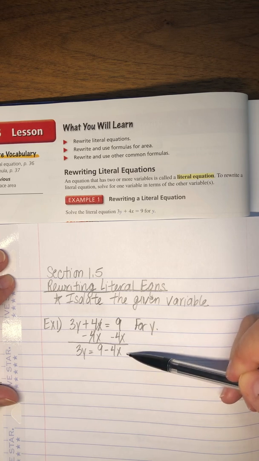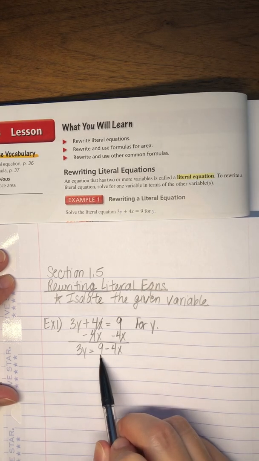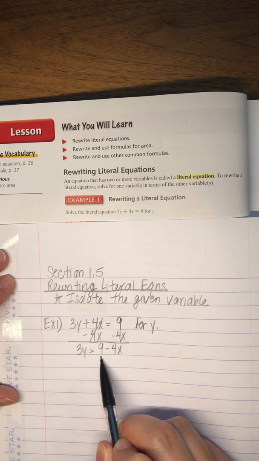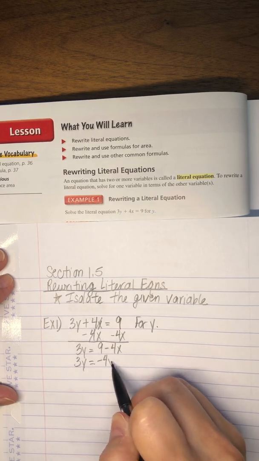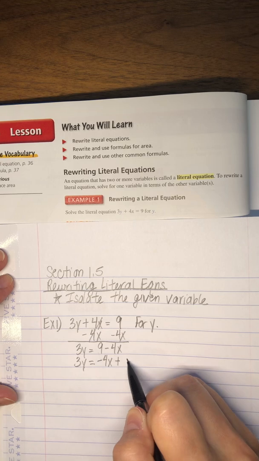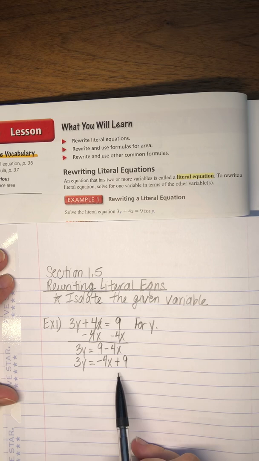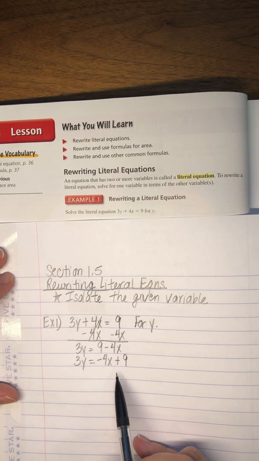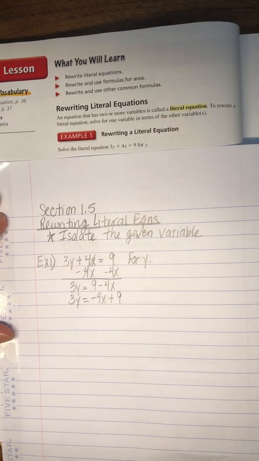I want to show you something: whenever you write an equation, it's more likely that you're going to have the variable term before the constant term. So I'm just going to rewrite this and switch these two terms around. Say 3y equals negative 4x, and then this is a positive 9, so plus 9. When you write equations, this is the normal setup, where you always have a variable term before a constant term. You don't have to write it this way, but you'll see it like this most often, so it's important for us to recognize how to write it appropriately.